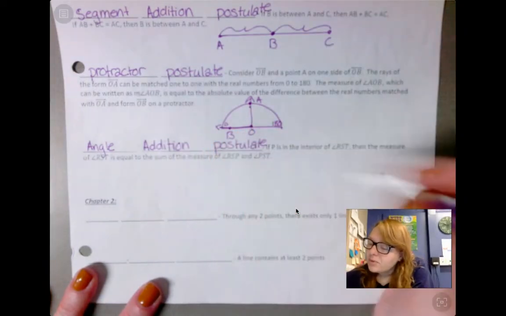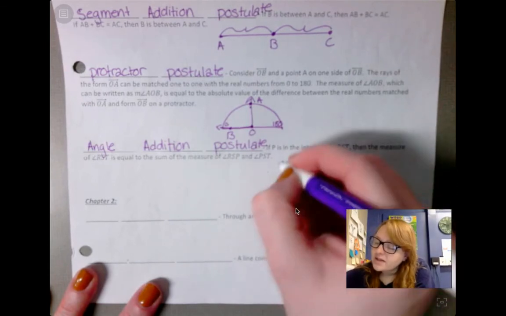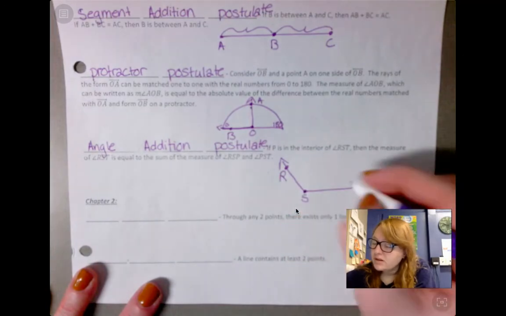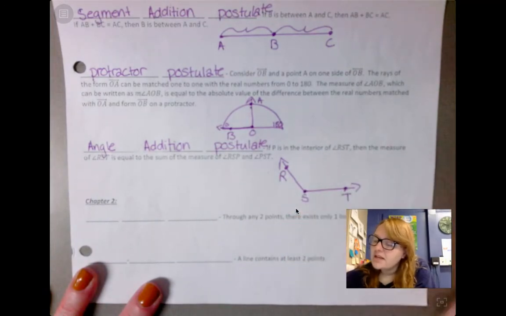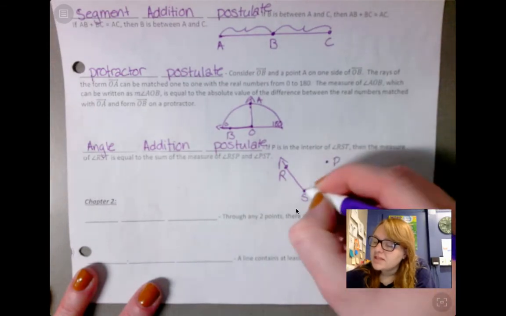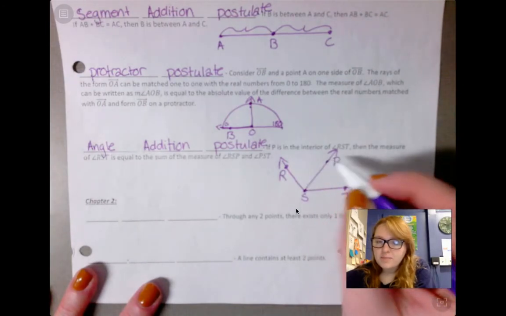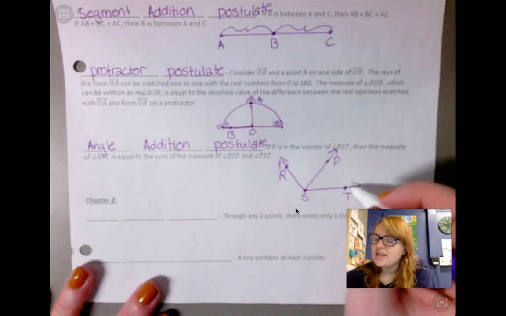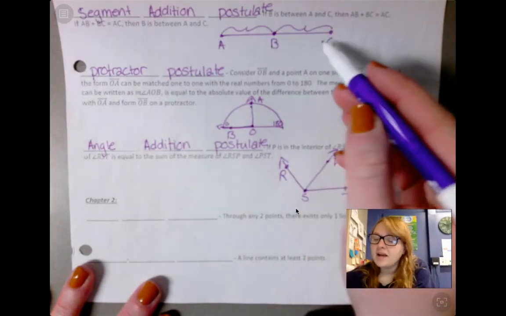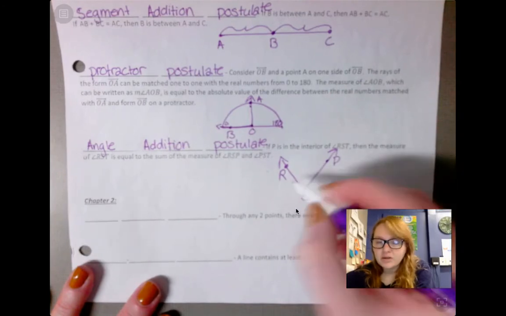In this example, we have an angle R, S, and T. Okay, so I'm going to put points R, our vertex S, which is always the middle letter, and the other side T. And it says that if we have another point P that's connected to S, then RSP plus PST is equal to the whole thing, RST. So it's kind of the same idea as the segment addition postulate. First chunk plus a second chunk equals the whole thing.